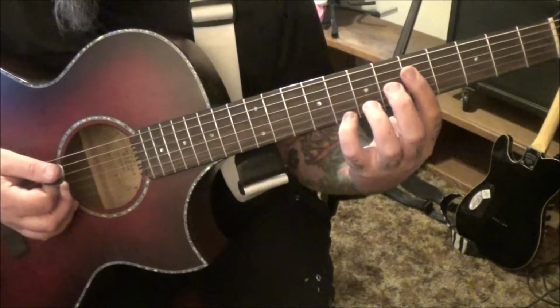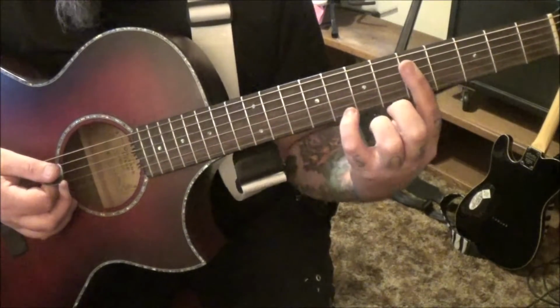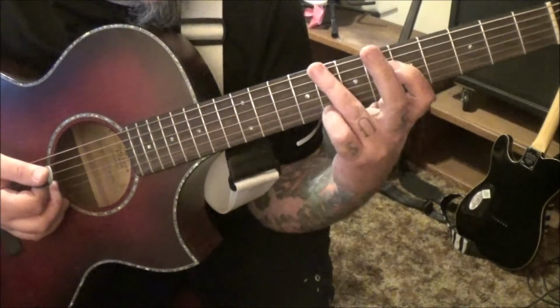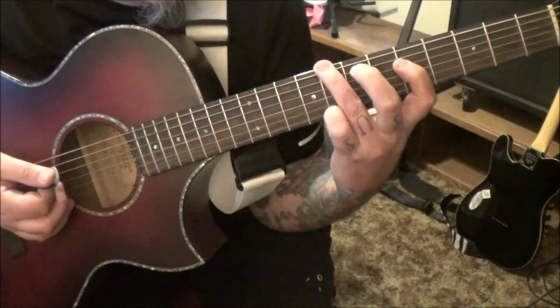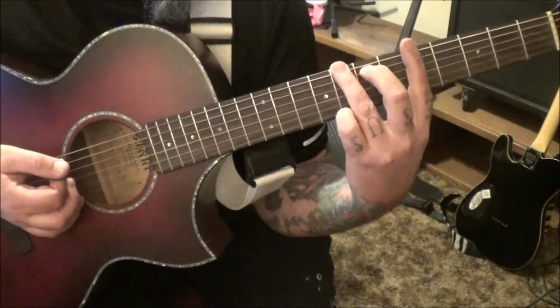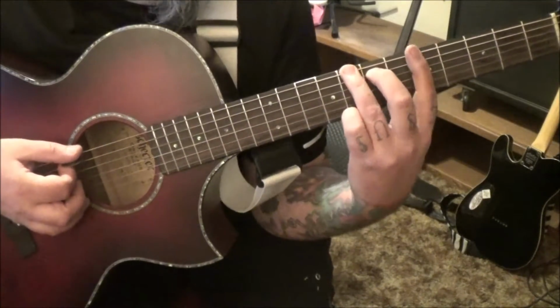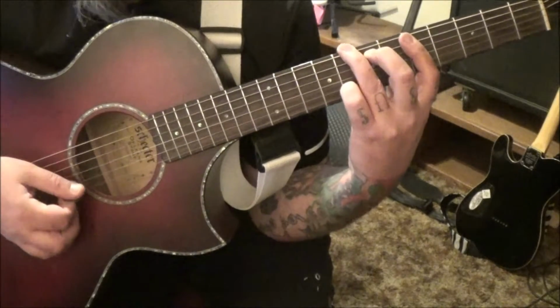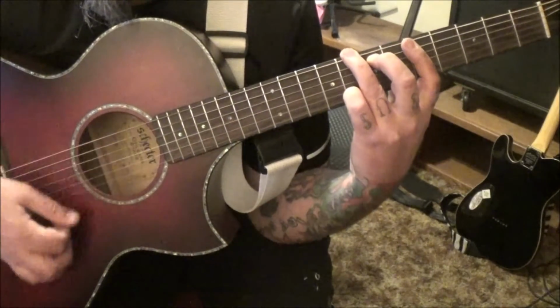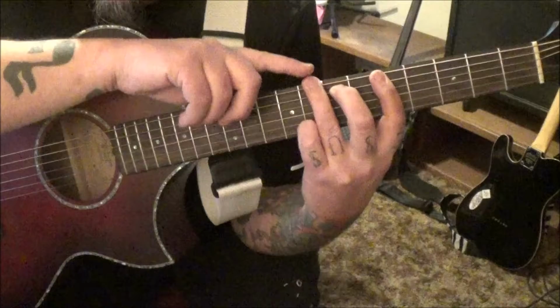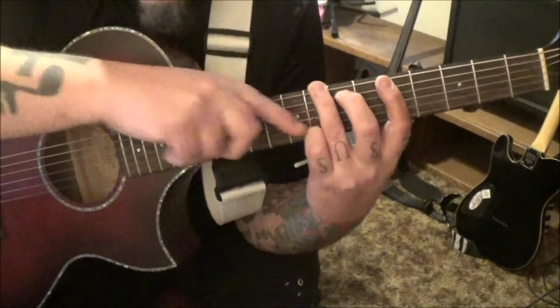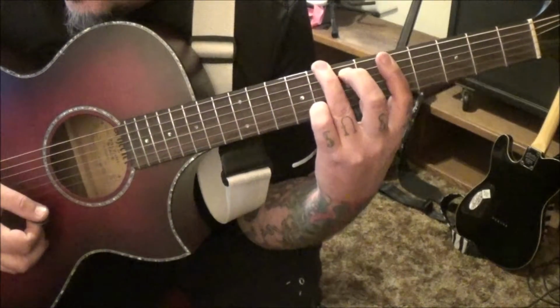Next one is built off of that. As a matter of fact, you can keep everything down, but throw in the 8 on the low E and 7 on the A string. It's a stretch, man. You got to lower the thumb, and here's what you're looking at. Using the G form, right? But the chord is still C major.